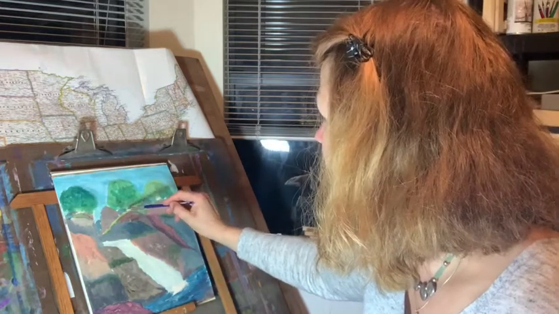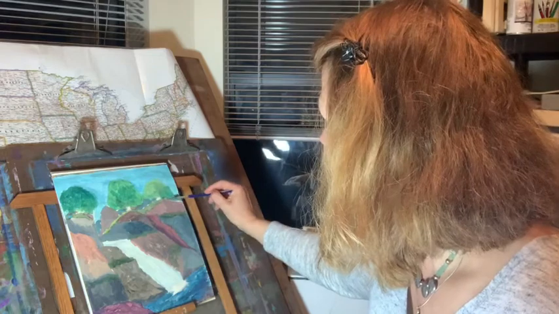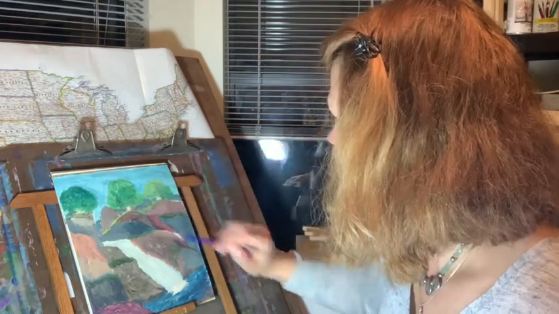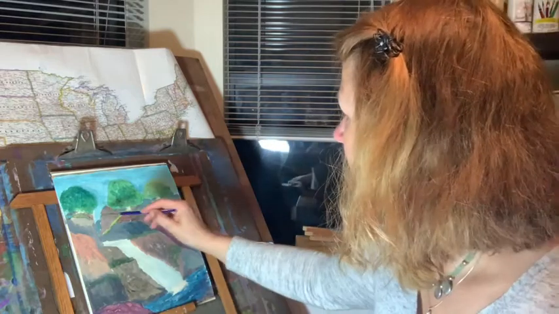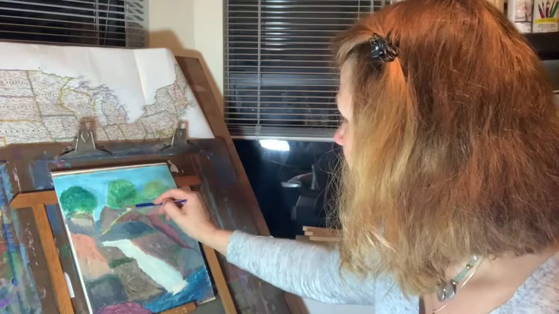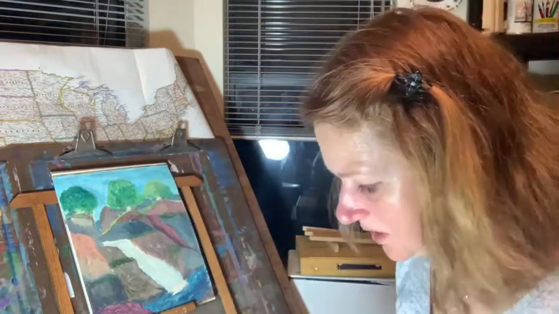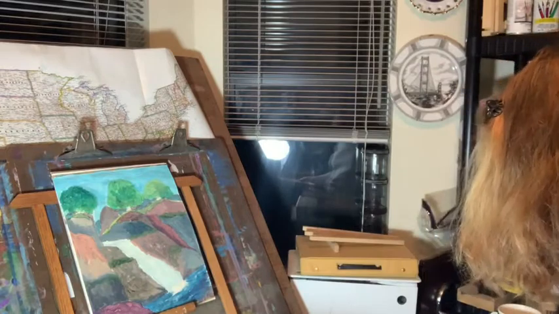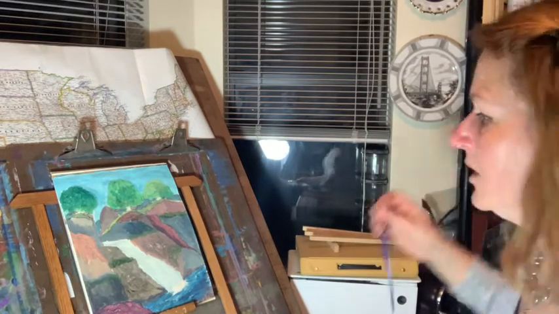That will help us to create that. And I think that will be enough for now. And we can just do the stems and branches for the trees with the little tiny brush.